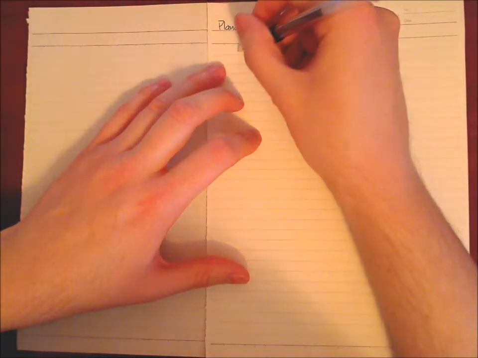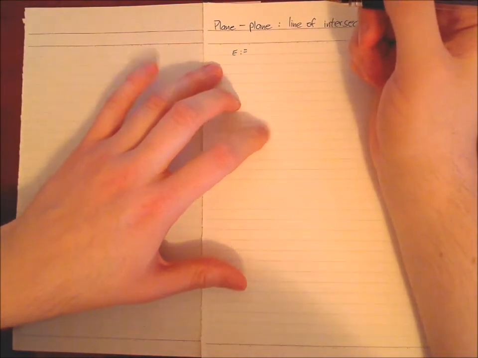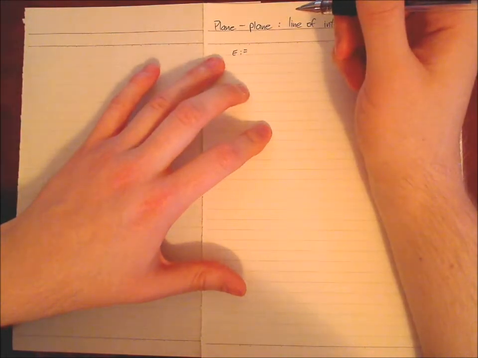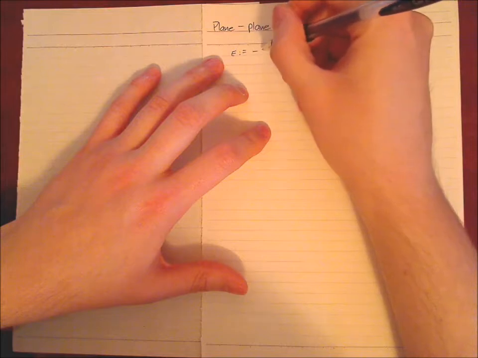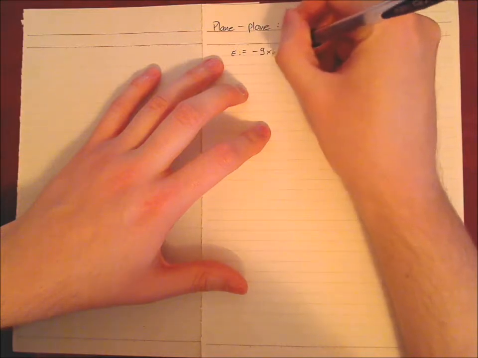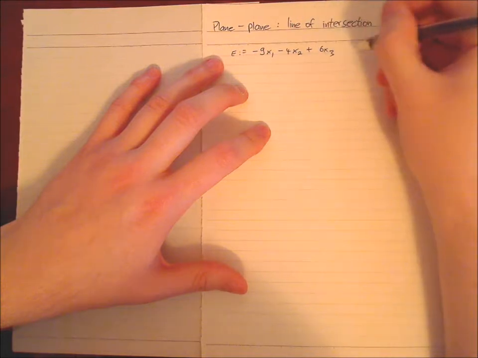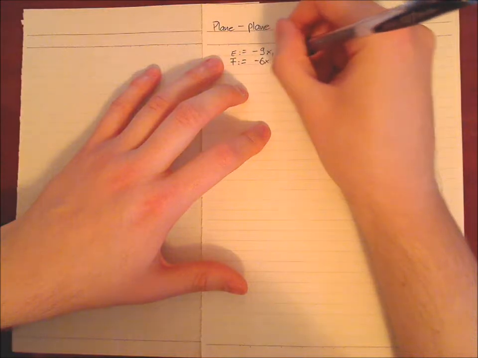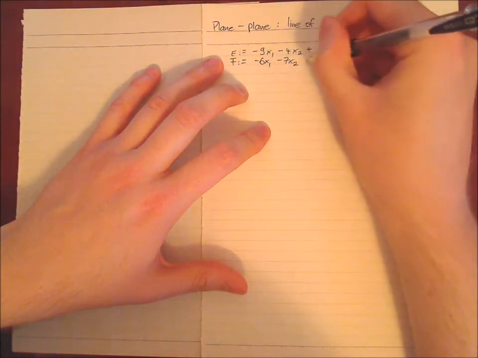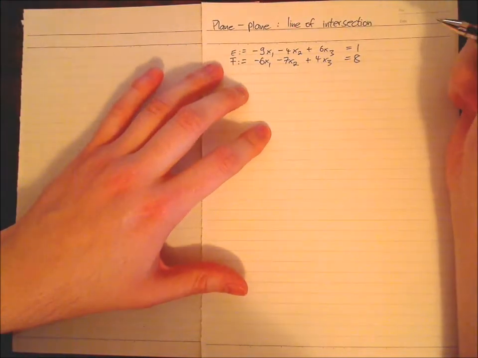So I'm going to show you how it works with an example. Two planes, one is called E, and note that both planes in this example are given in the coordinate representation, which is a big advantage for this type of calculation. I'm going to show you in a second why. E: minus 9x1 minus 4x2 plus 6x3 equals 1. F: minus 6x1 minus 7x2 plus 4x3 equals 8.